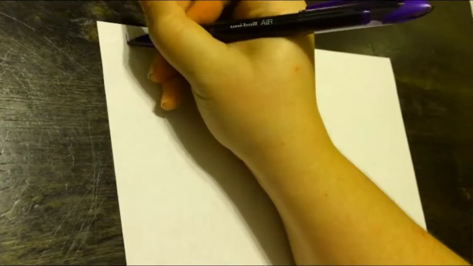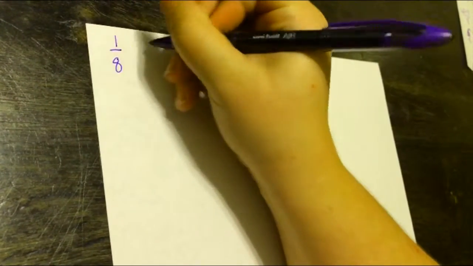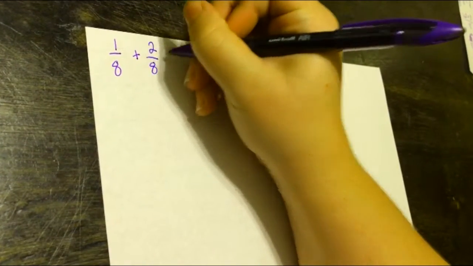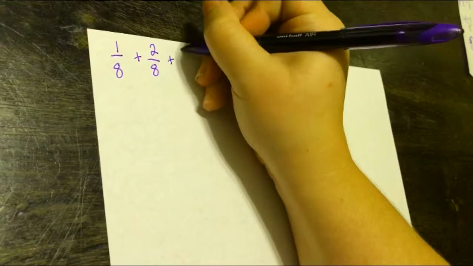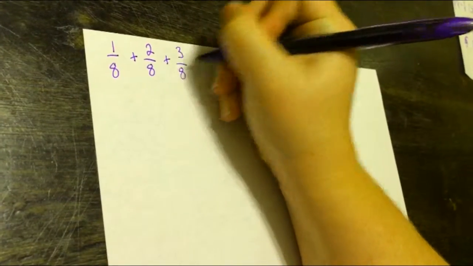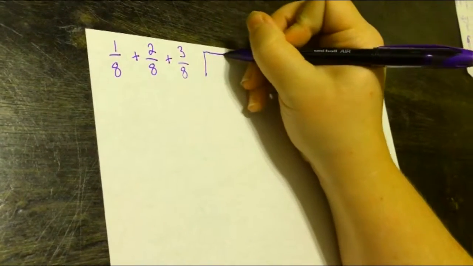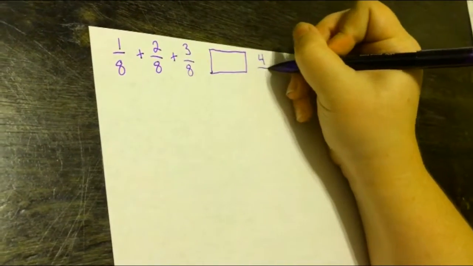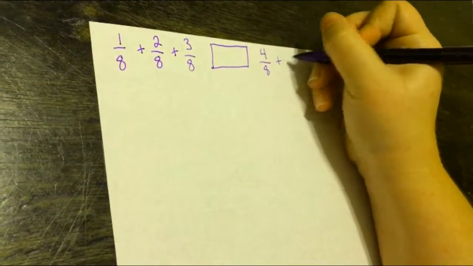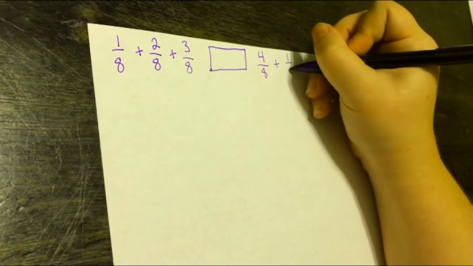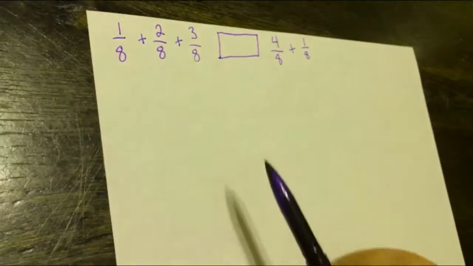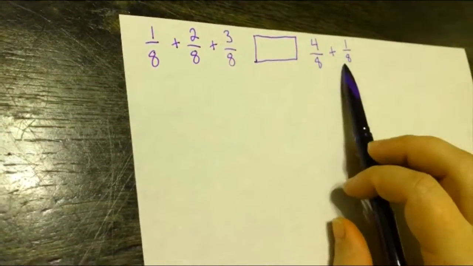All right, guys, this time I have 1/8 plus 2/8 plus 3/8. And I am comparing that total to 4/8 plus 1/8. Before I can compare, I need to solve both sides.